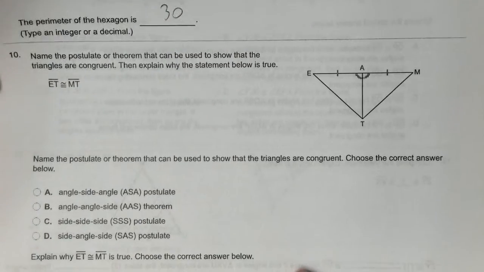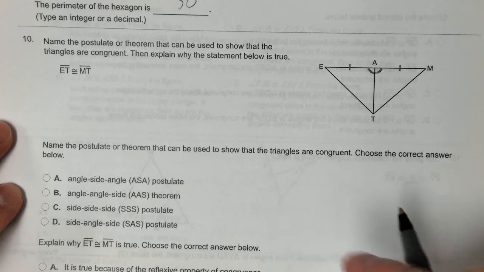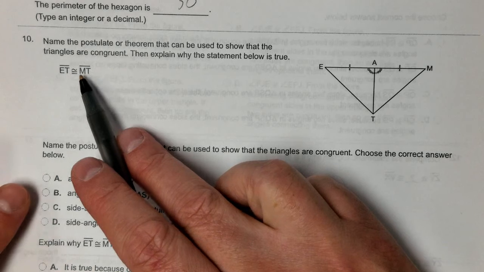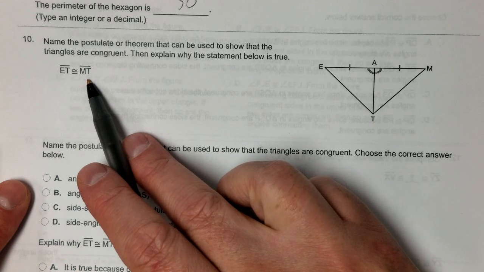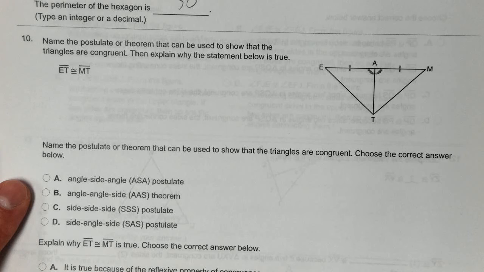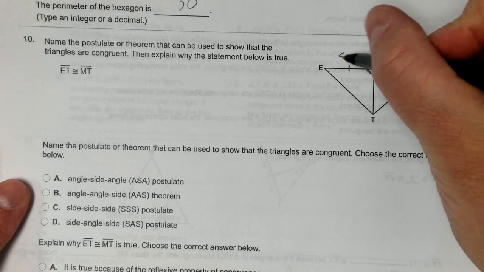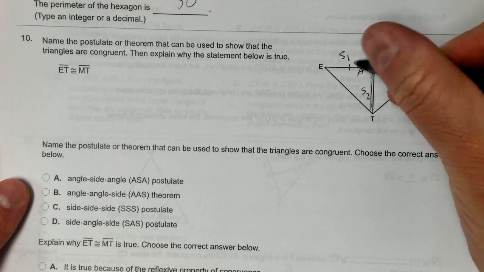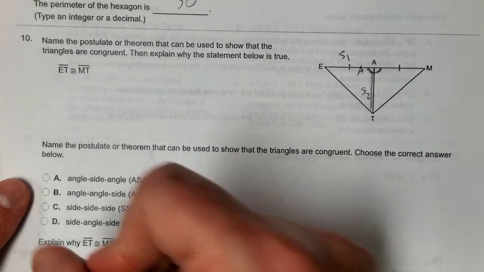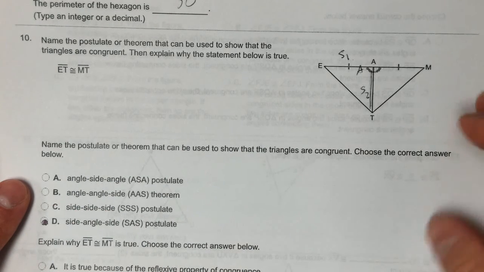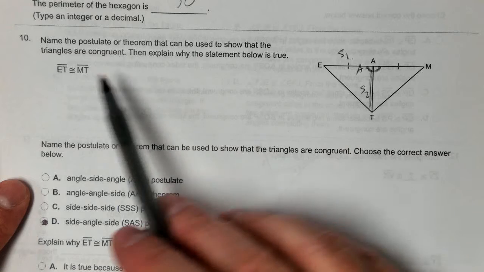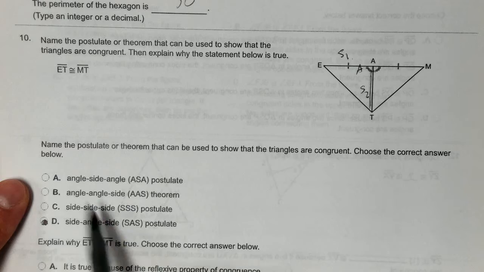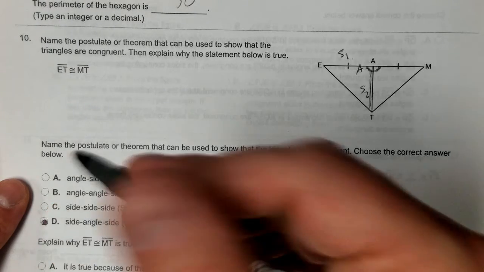Okay. Then number 10, it says explain why the thing is true after you name the theorem. So first they're saying this is side 1 angle, and then this would be the reflexive side, which is side 2. So you have side angle side. Okay, so first you had to name your theorem, and then after your triangle is congruent, this is going to be CPCTC.